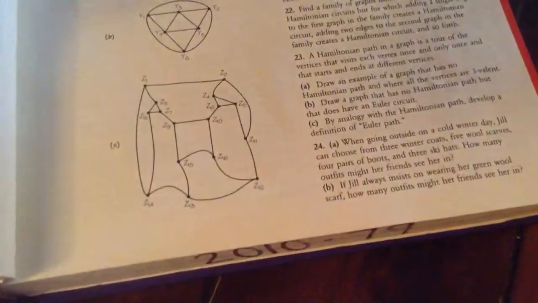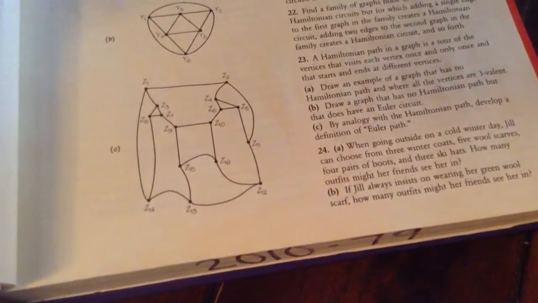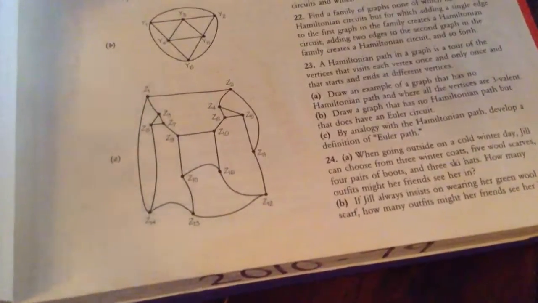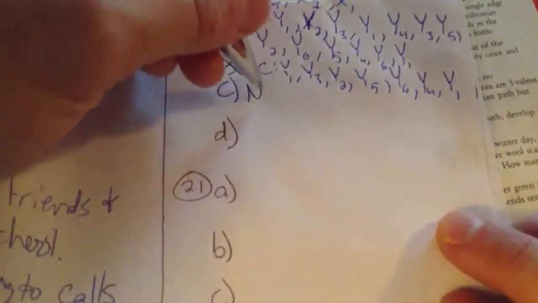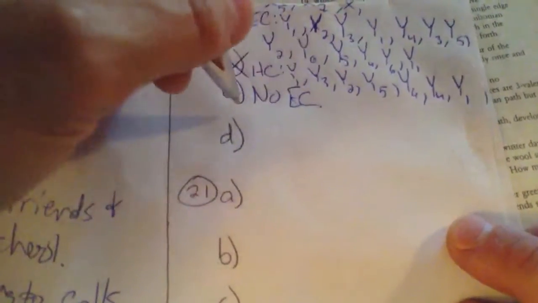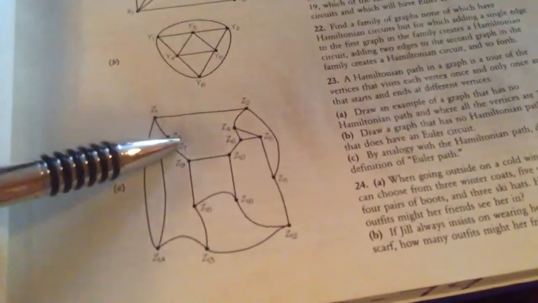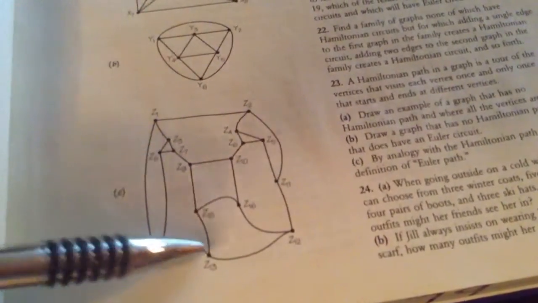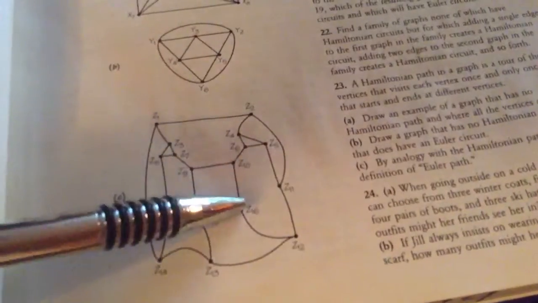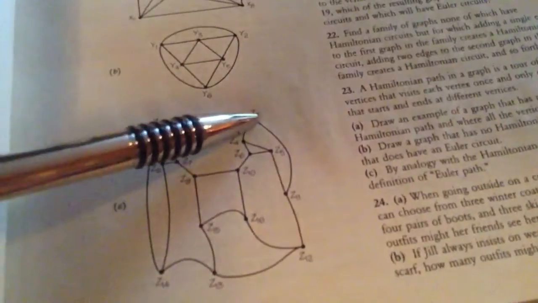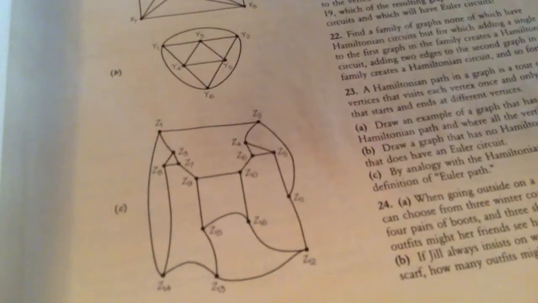Part C. First I'm looking for an Euler circuit. Z1 has valence 3. There's no Euler circuit. Part C, no Euler circuit. Hamilton circuit. I just need to touch the vertices. From here I'm going to go in, go around that triangle, down, up, go around the square, down, up, in here to the triangle, up to Z2 and back to Z1.